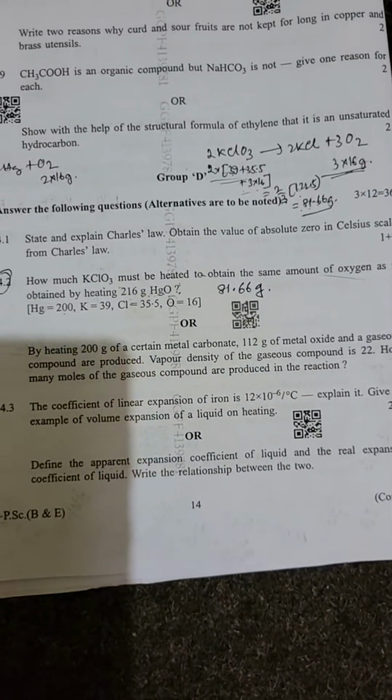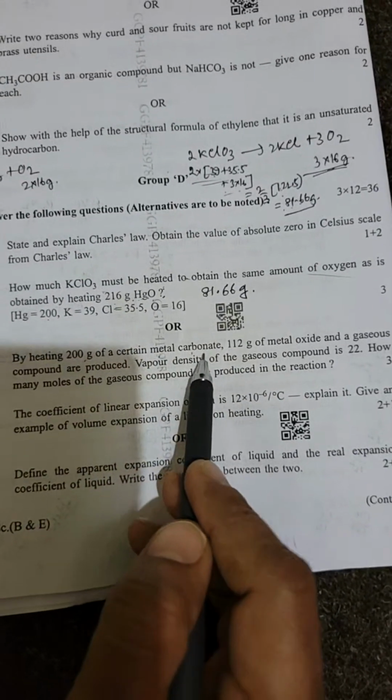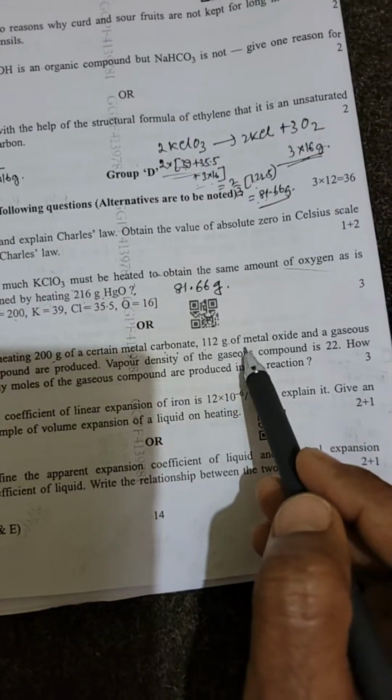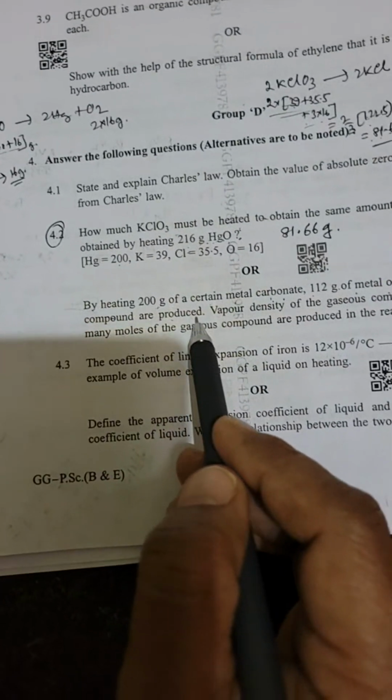Now another one: by heating 200 gram of a certain metal carbonate, 112 gram of metal oxide and a gaseous compound are produced.